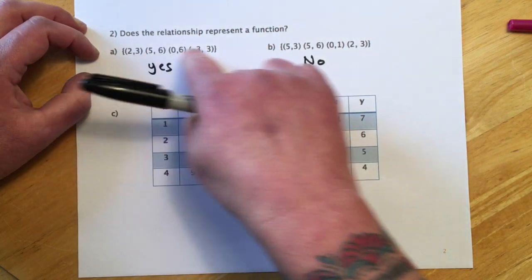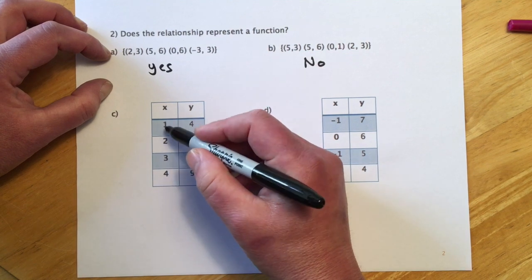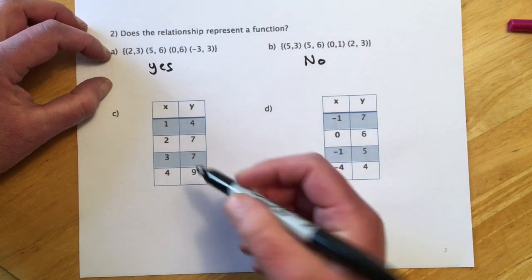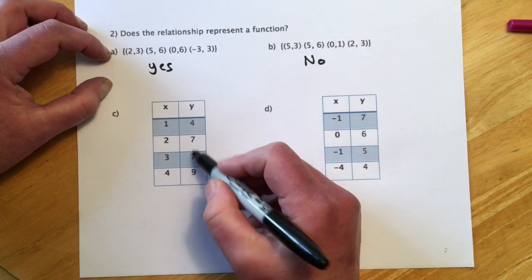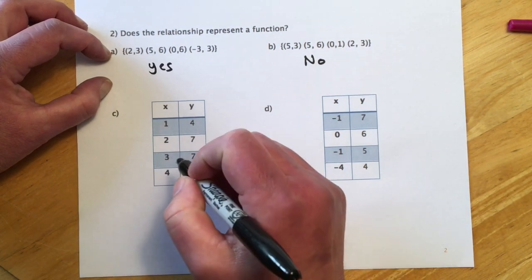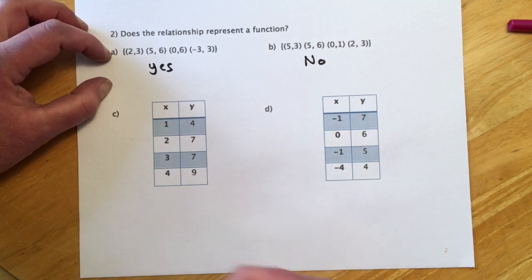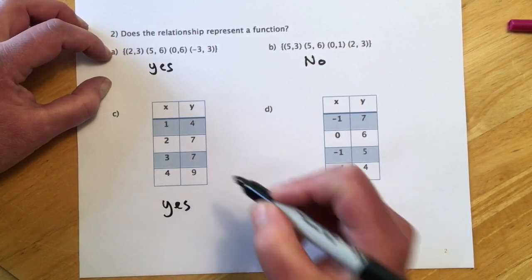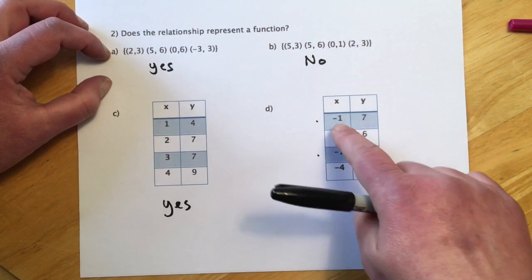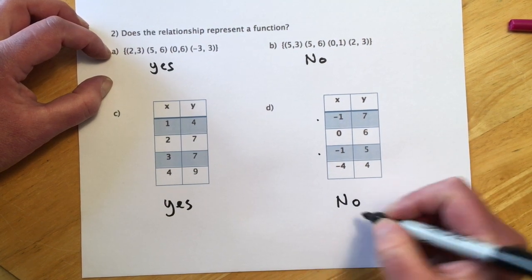Same thing, but instead of ordered pairs in a set, now it's just a table. If I scan down my x values, I don't have any duplicates in x, which means I can't have more than one possible value. They're trying to fool you a little bit with these duplicate 7s, but when x is 2, y is only 7. When x is 3, y is only 7. So because for an input there's not 2 different outputs, yes, it's a function. And then this one, there's those suspicious negative 1s. When x is negative 1, it looks like the output could be 7 or 5. So that's a big old no for that one.